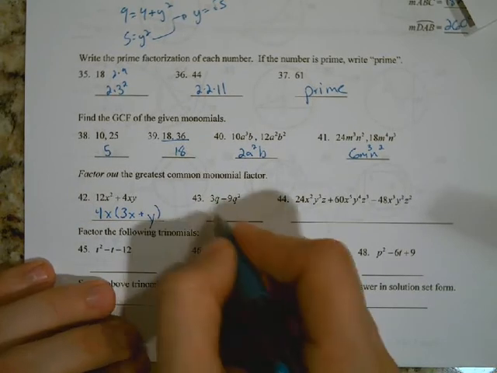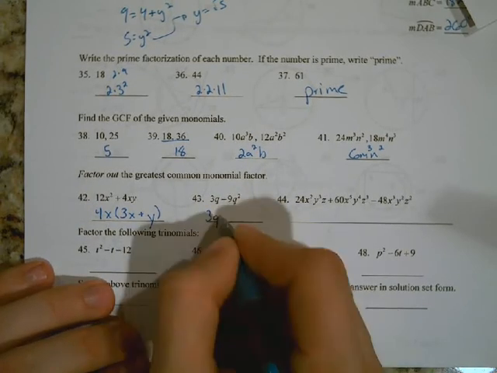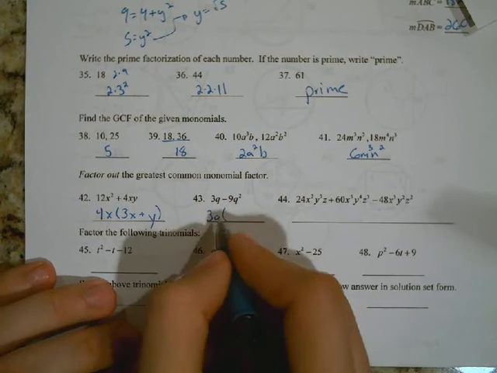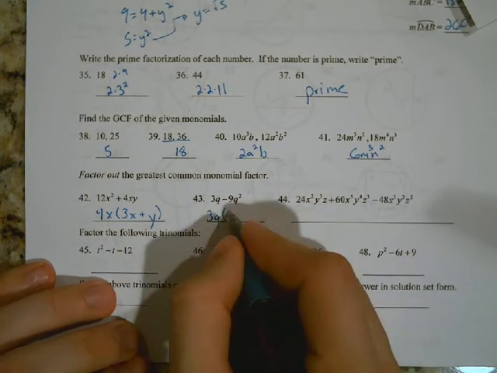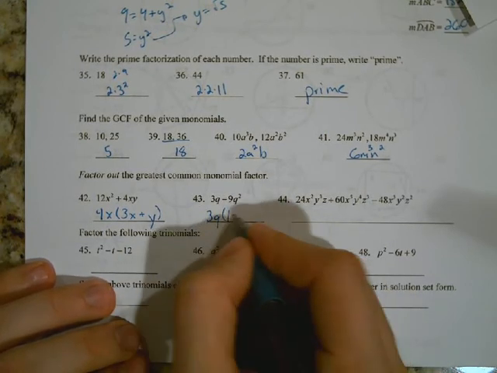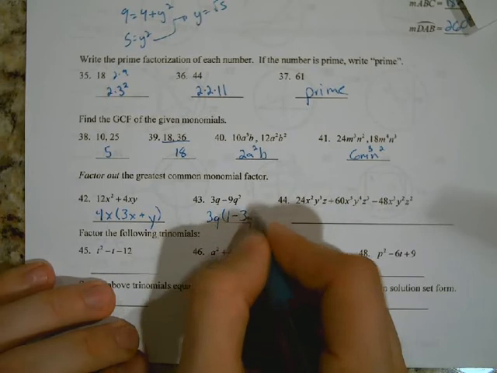The next one, they both have a 3, and they both have at least 1 q in their factors. I divide that 3q out of 3q, I'm left with a 1. And when I divide that 3q out of 9q squared, I'm left with a 3q.